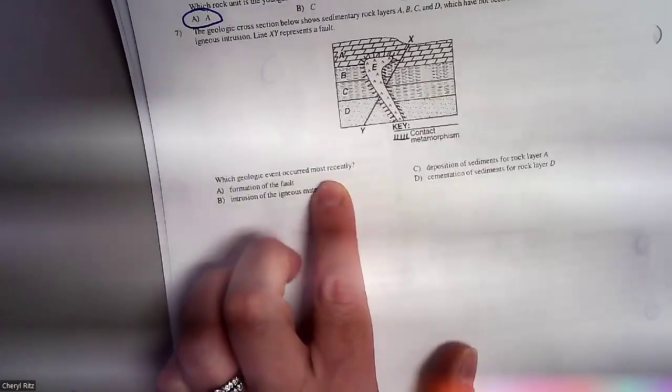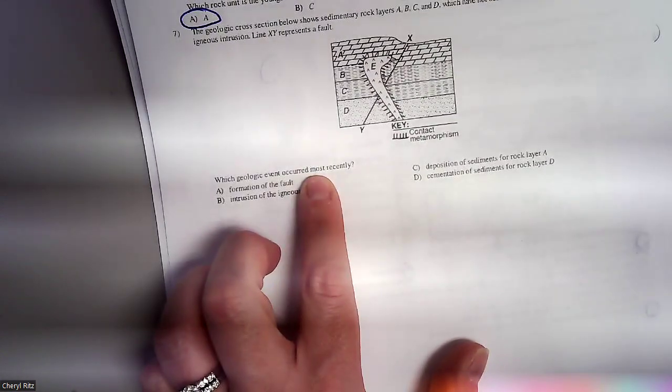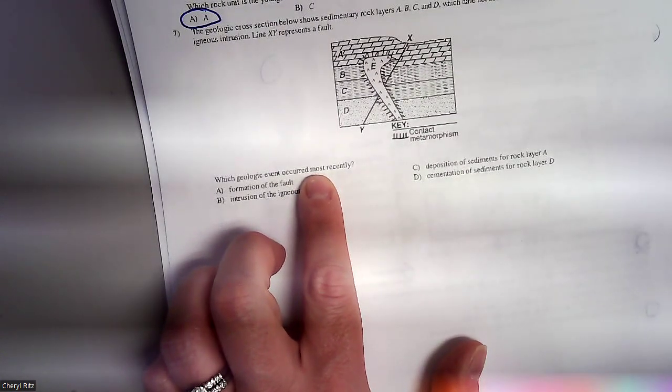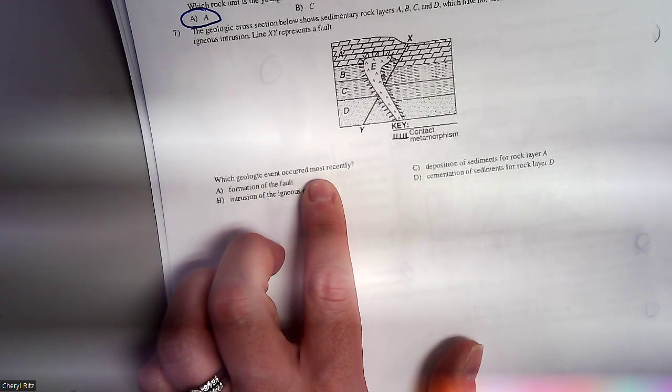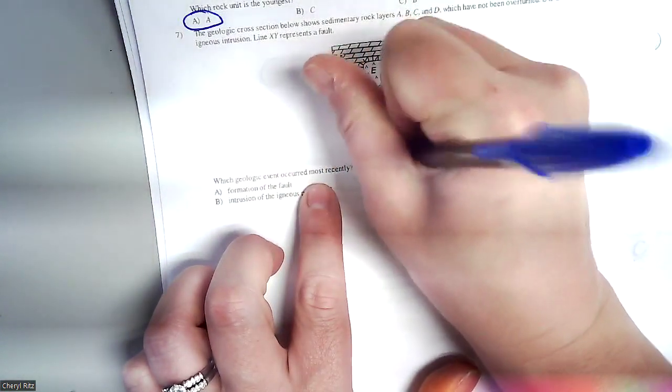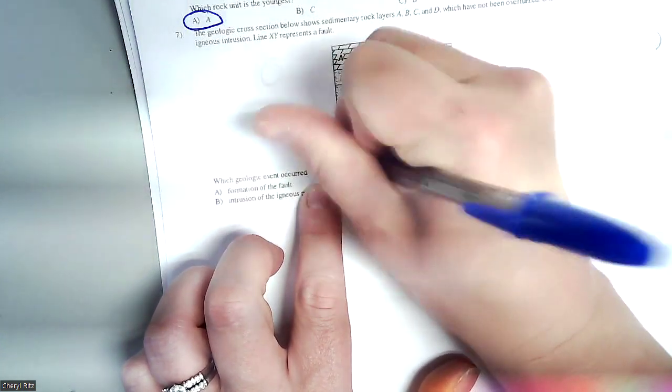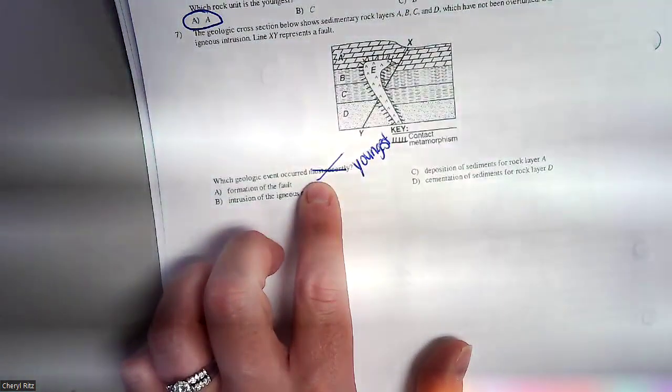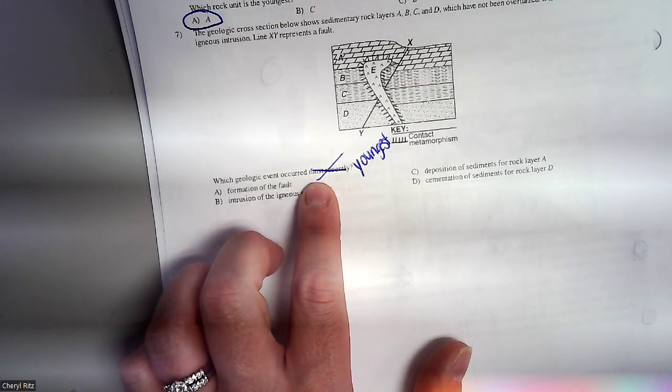Now, one thing I want to point out is they say the next question is which event occurred most recently? When they say most recently, are they talking about the youngest or the oldest? That's the youngest. That might be one thing you want to do when you're reading these is, yes, I know you know what most recent means, but I know you know that youngest is easier to think about. So just get rid of confusing wording and change it to words you understand.